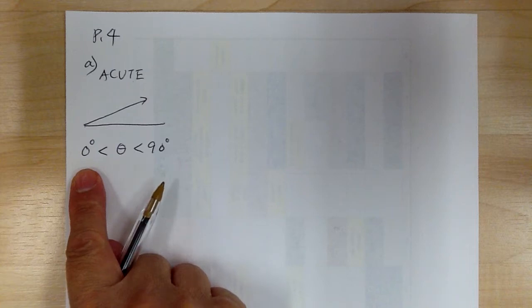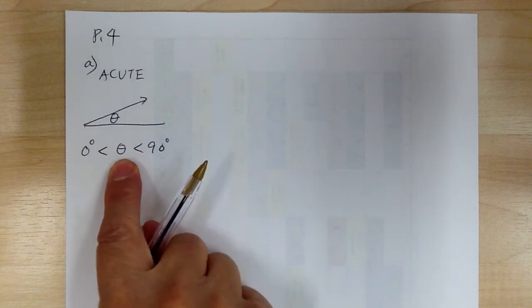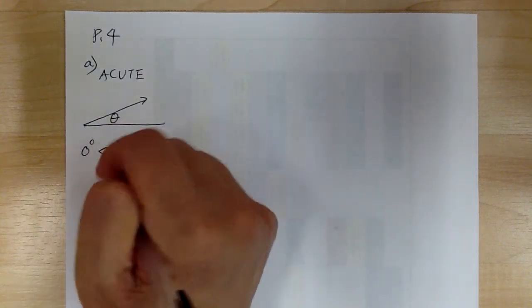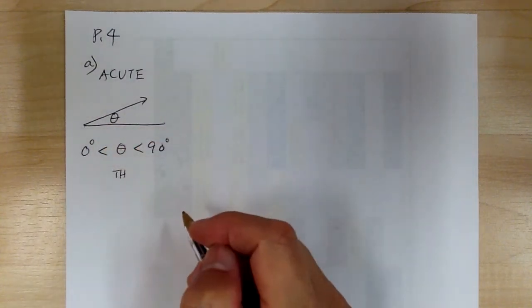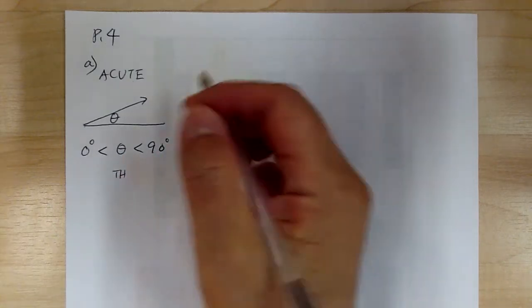What happens if it's 0 degrees? If you have 0 degrees, you've got nothing, right? That's why it has to be greater than 0, because with 0 degrees you don't have an angle. And this is the Greek letter theta.